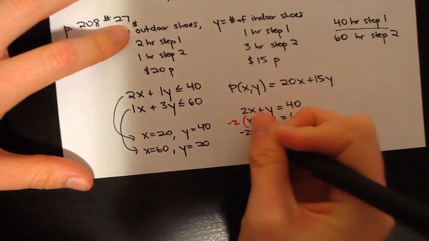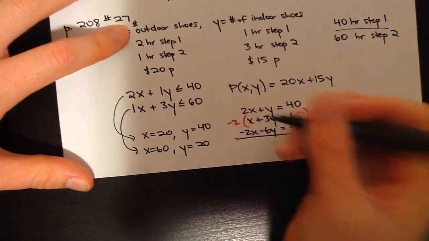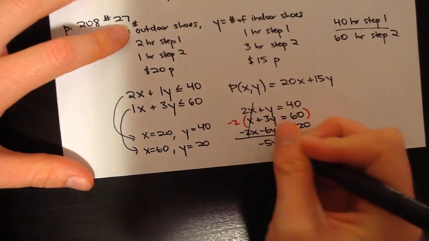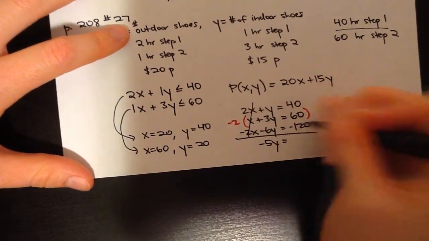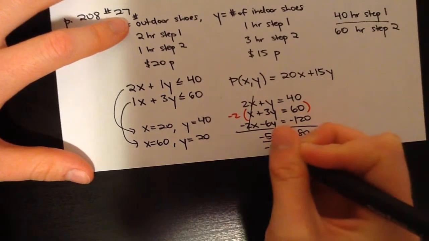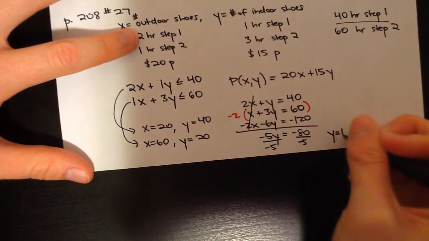So that gives us a -2x and -6y equals a -120. So these x's will cancel. y and -6y gives me -5y equals 40, and -120 gives me -80. Divide both sides by -5. So my y value is 16.